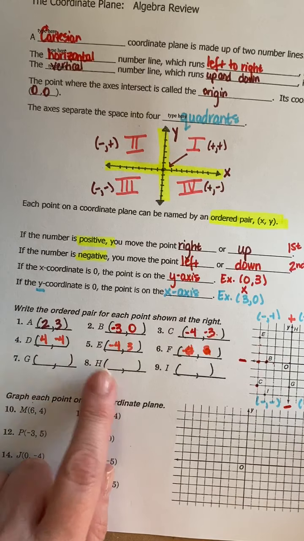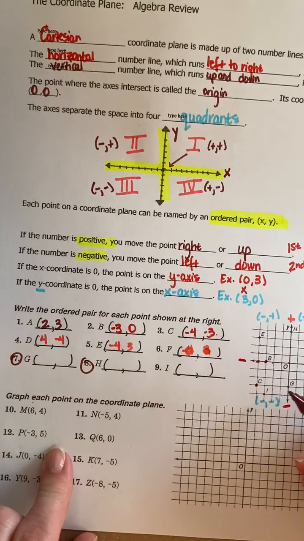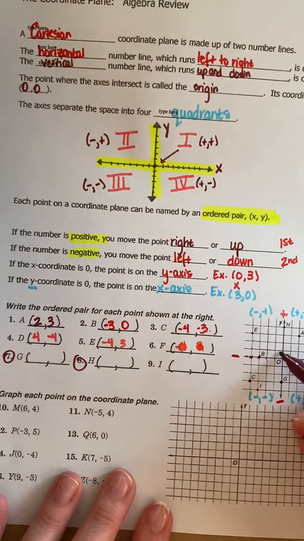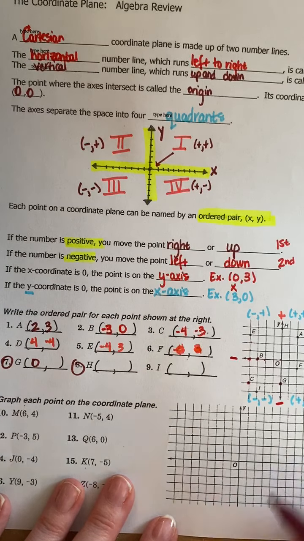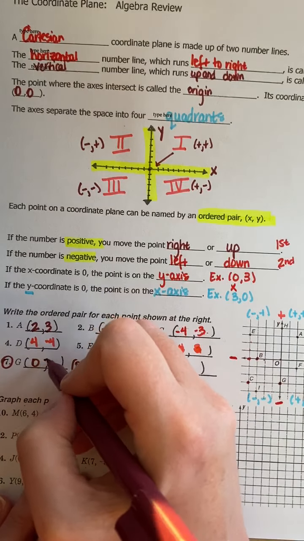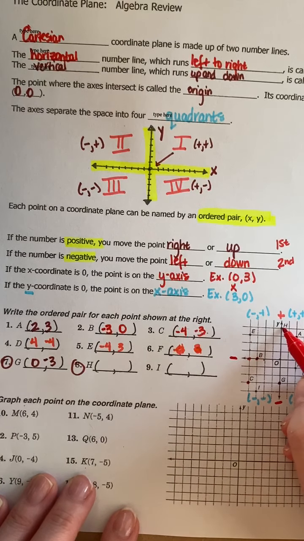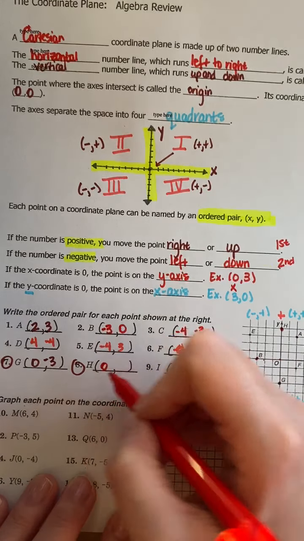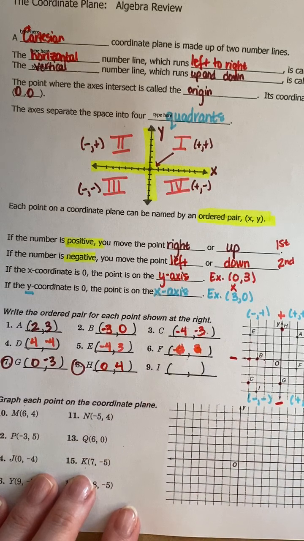Now, these two right here, 7 and 8, are really important because they both have zeros in them. So I want you to take a second, look at G right here. I'm at the origin. I don't go left or right at all to get to this guy. If I don't go left or right, it starts with a 0. I go straight down. 1, 2, 3. If I'm going down, that's a -3. Same thing for H. I don't go left or right at all to get up here to H. So I start with a 0, but I go up 1, 2, 3, 4. Going up is positive.